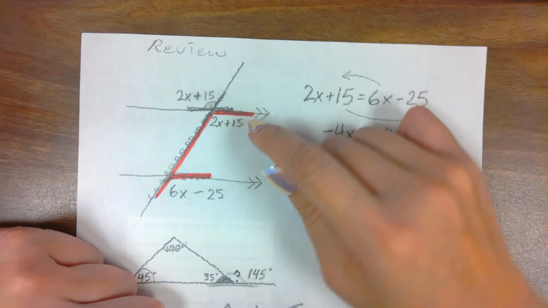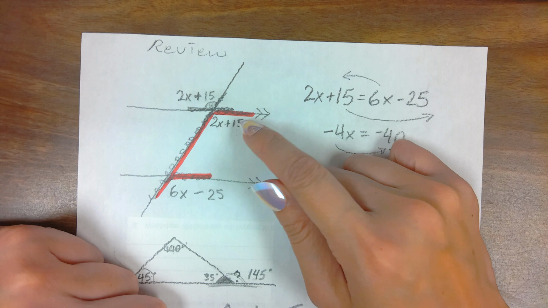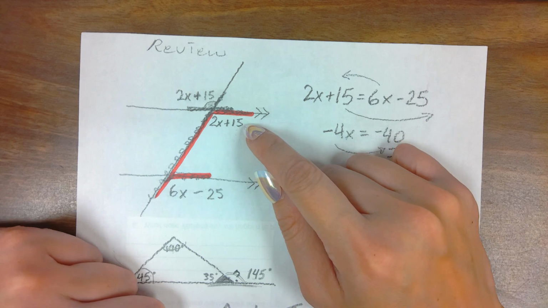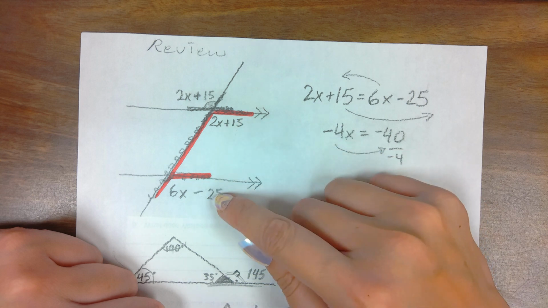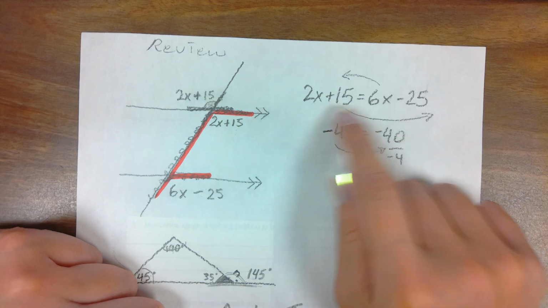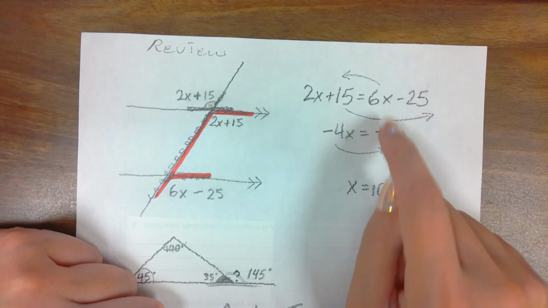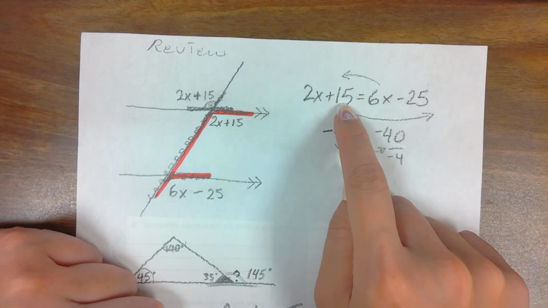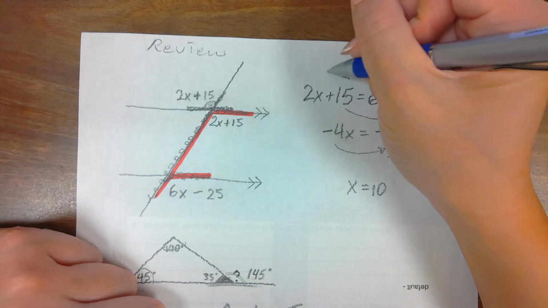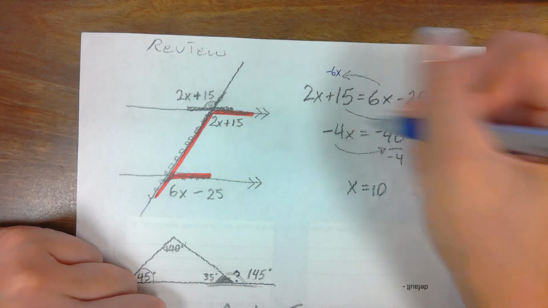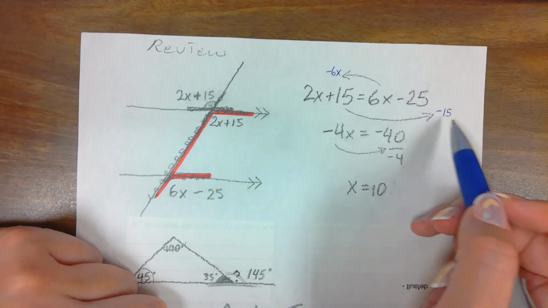Then I can see the red F right here. This is the corresponding angle property. So corresponding angles tell me that these two angles are the same. So I can set up my equation: 2x plus 15 equals 6x minus 25. Move that 6x over, move that 15 over. Letters to the left, numbers to the right. And whenever you move it to the other side, you have to change the sign.